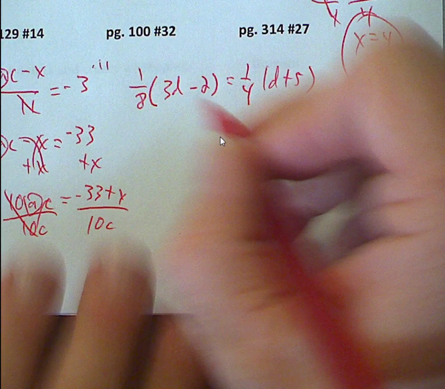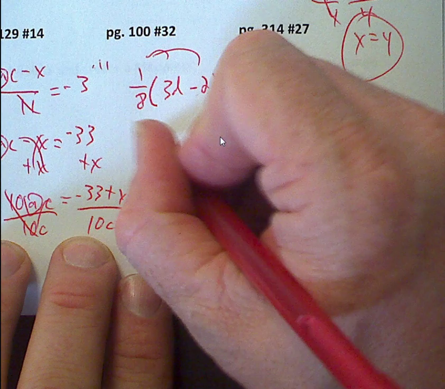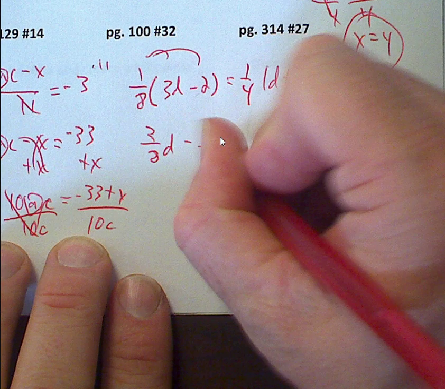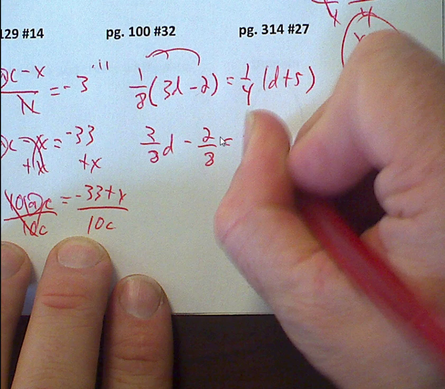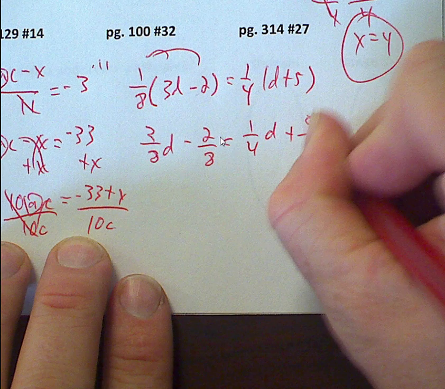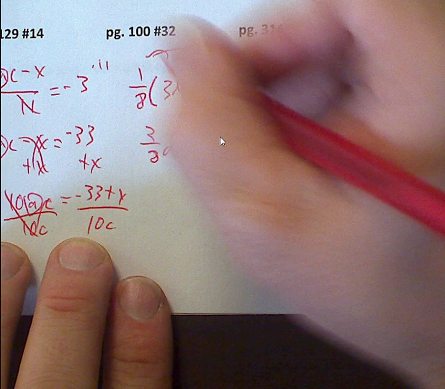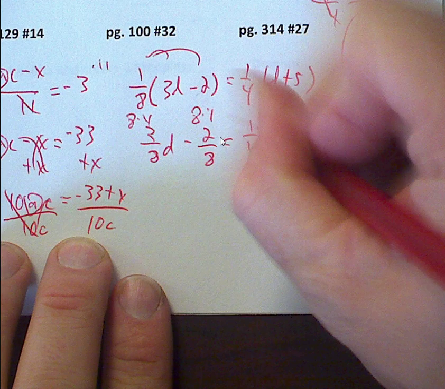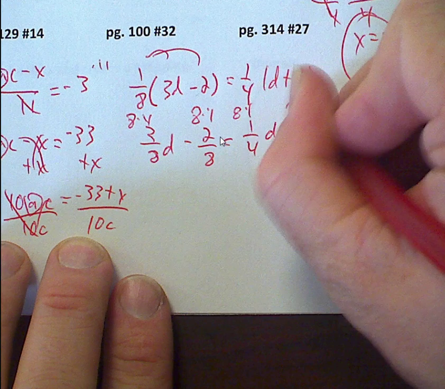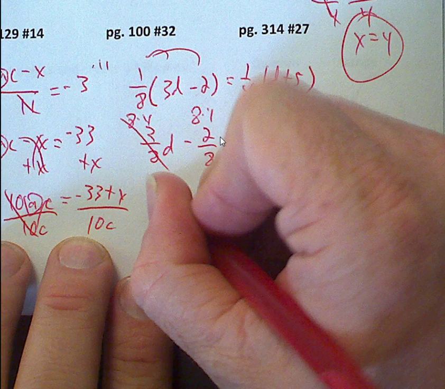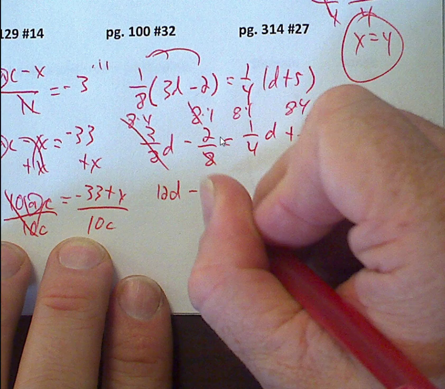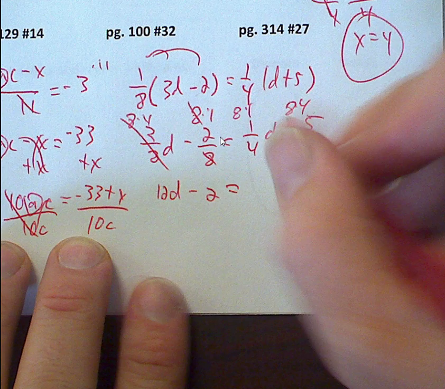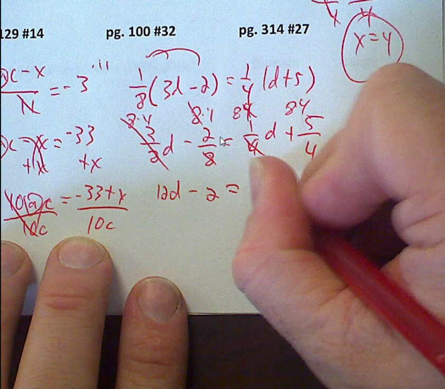So I can distribute, top times top, bottom times bottom. It's 2 over 8, that's 1 over 4 d, plus 5 over 4. Now I'm going to multiply everything by my denominators. 8 times 4, 8 times 4, 8 times 4. That gives me 12d minus 2 equals, my 4's go away, 8d.